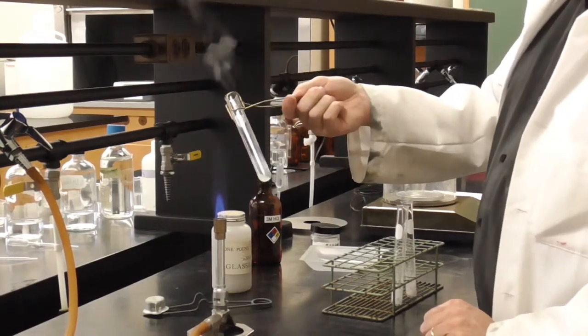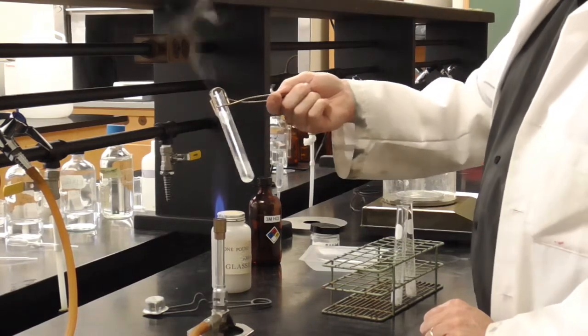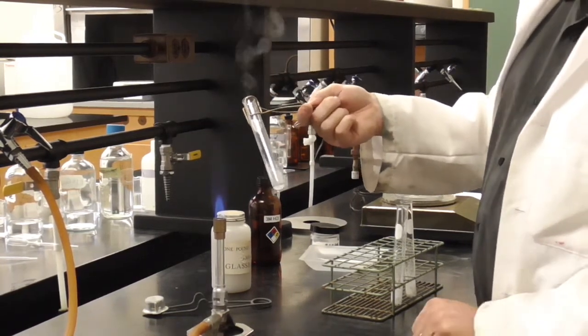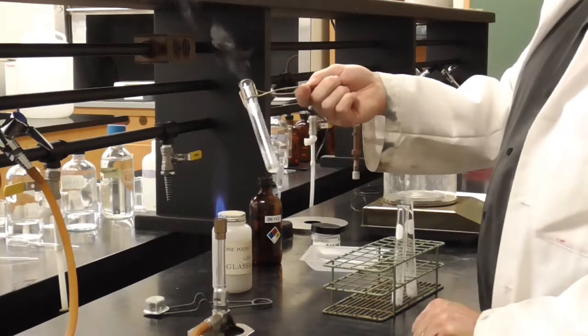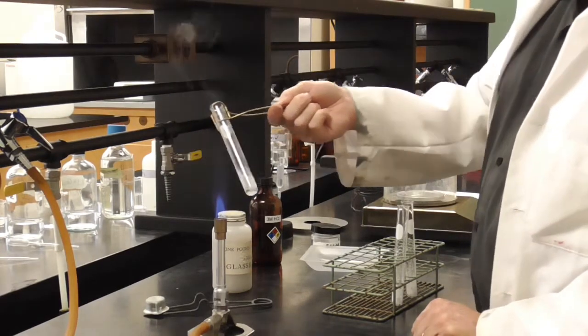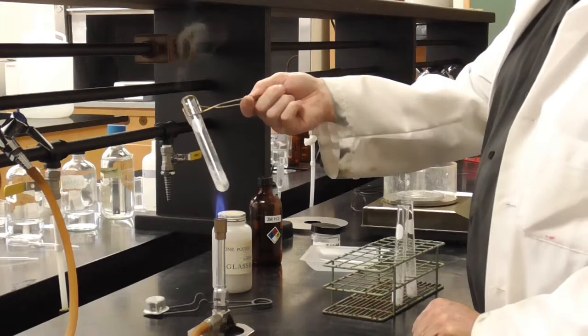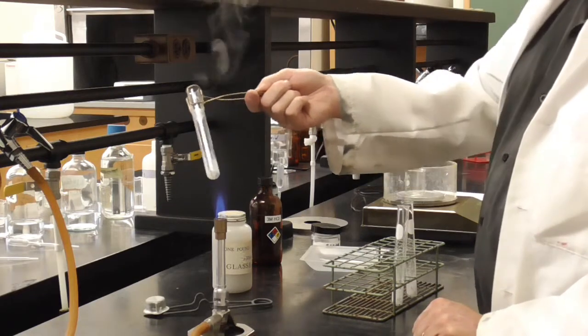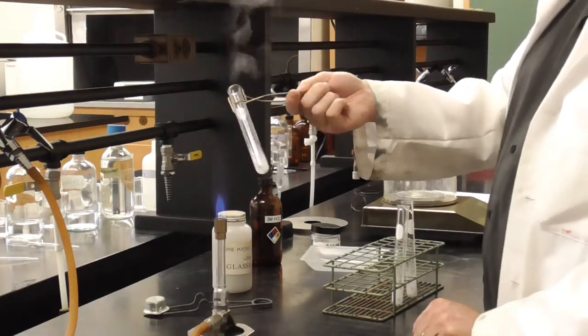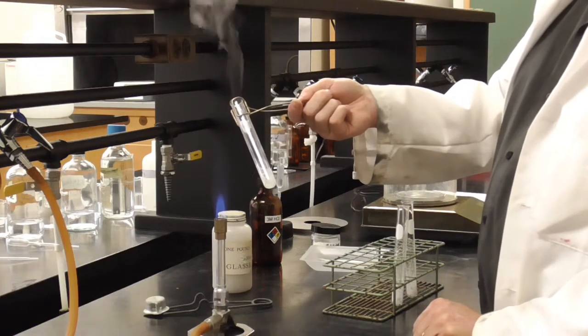Of course, water boils at 100 degrees Celsius. I guarantee that flame is much hotter than 100 degrees Celsius. And that's why you don't just want to plunge this thing directly into the flame and just leave it there. Of course, yes, that'll get the water to boil off, but everything will come shooting out of that test tube. So you got to kind of work it a little bit.